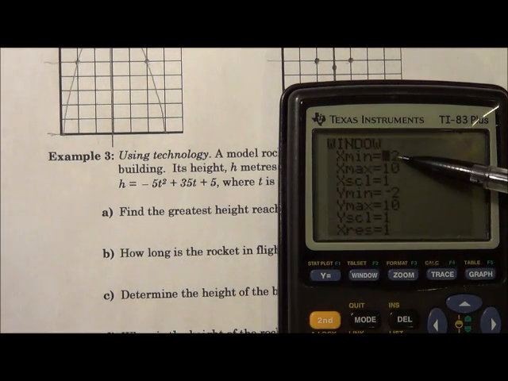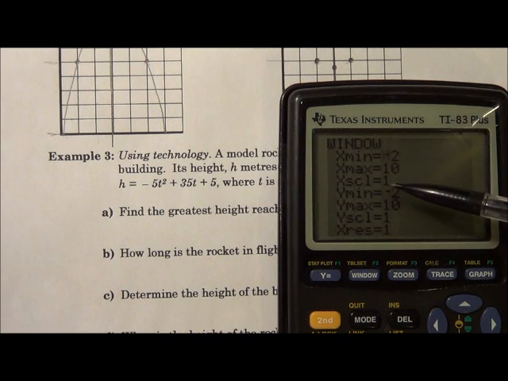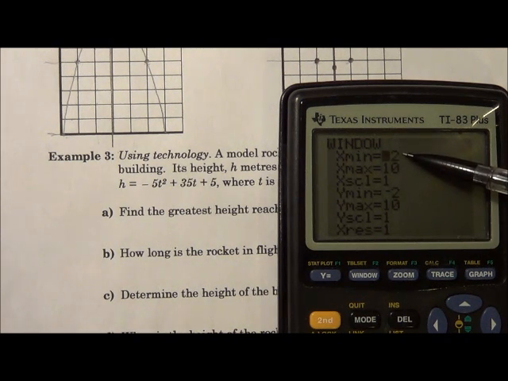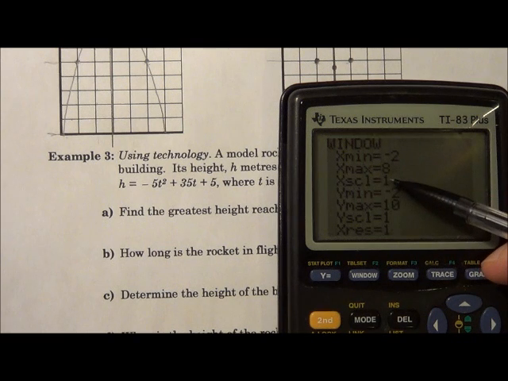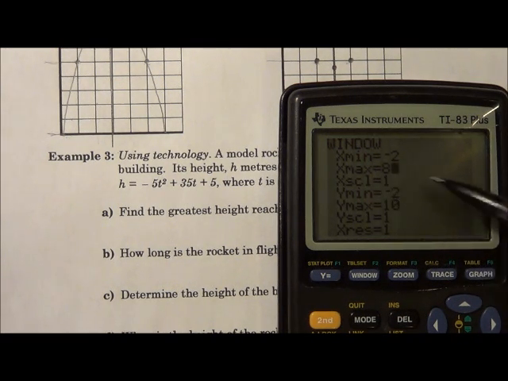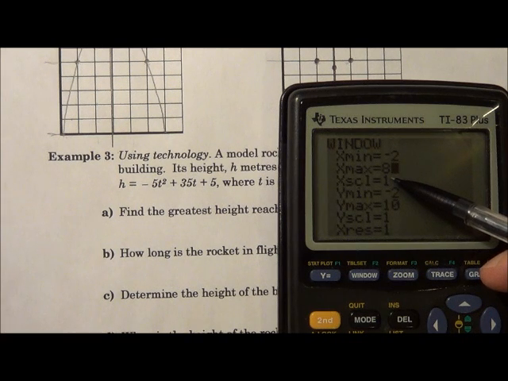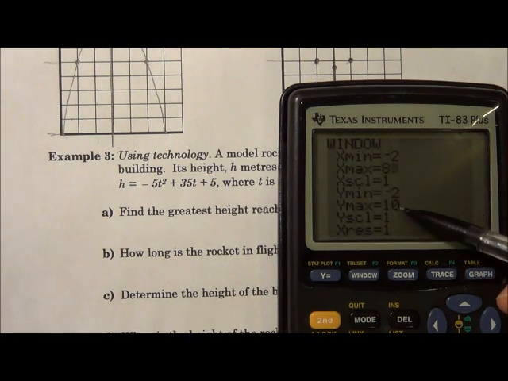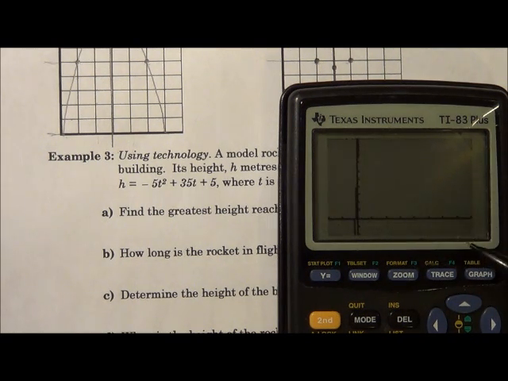So I press the window button, and we see that the x min, the minimum x value, is negative 2. Maximum is 10. That's not too bad. We can maybe change that maximum to just 8 to get a little closer look. The x scale is 1, so we're counting along the x-axis by increments of 1. The y minimum is negative 2. The y maximum was 10, but notice that we didn't see the top of the parabola up here. So we need to change the y maximum. The minimum is fine because we can still see where it crosses the x-axis there.